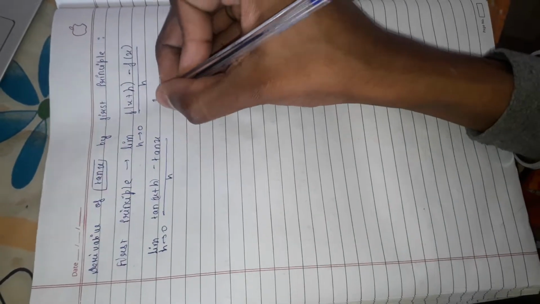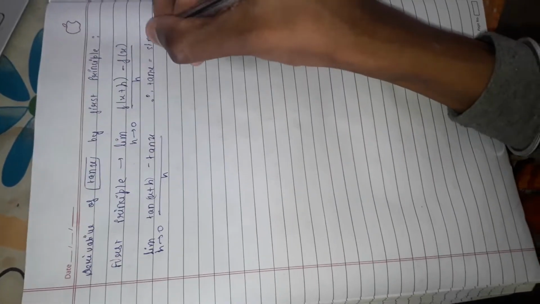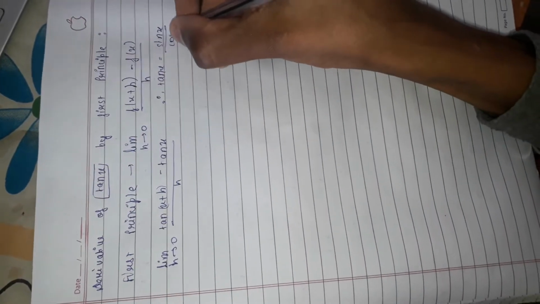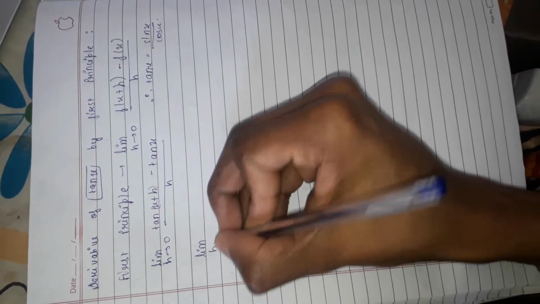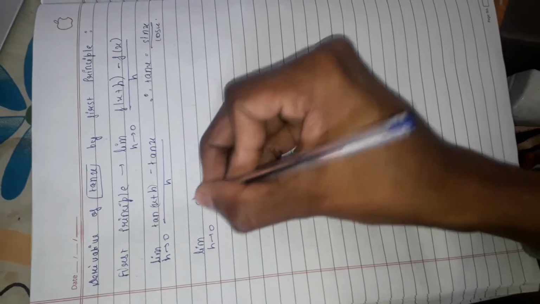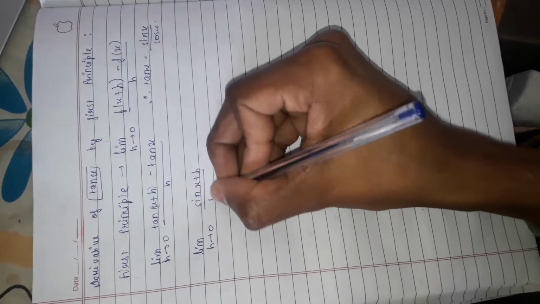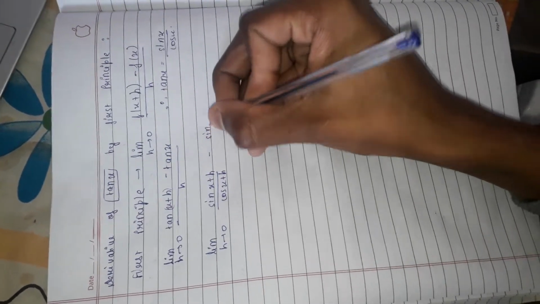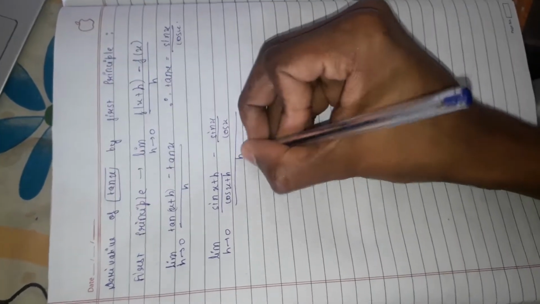We know that tan x is equal to sin x by cos of x. Now we substitute, the limit as h tends to 0, sin of x plus h divided by cos of x plus h, minus sin of x divided by cos of x, all divided by h.